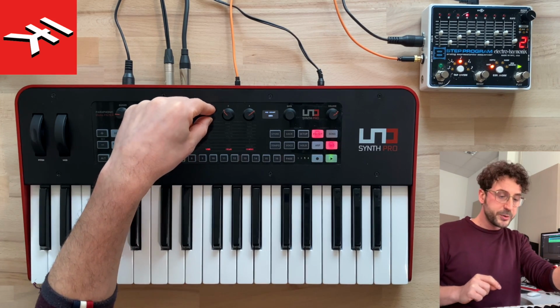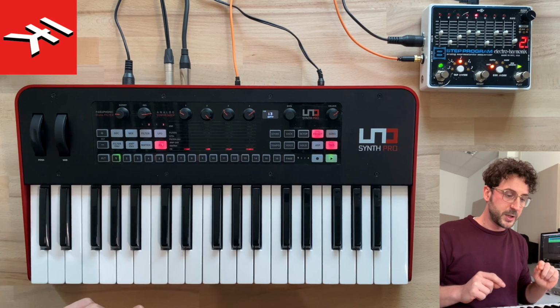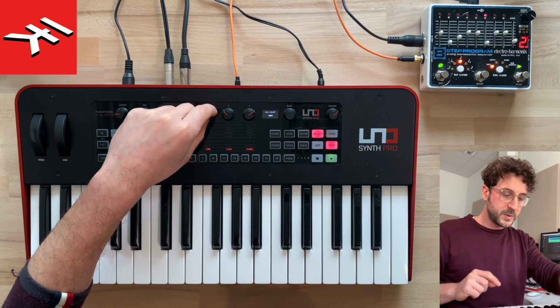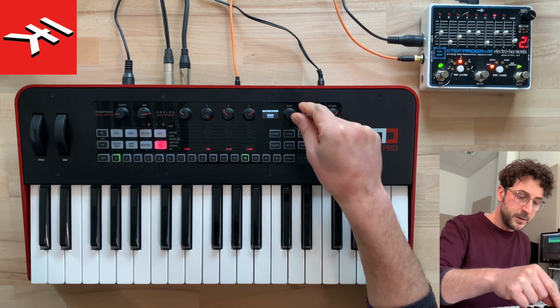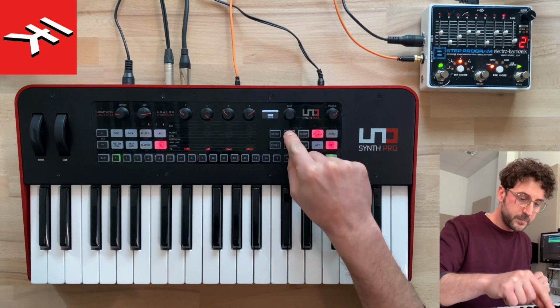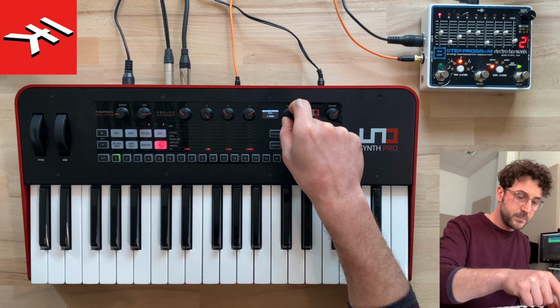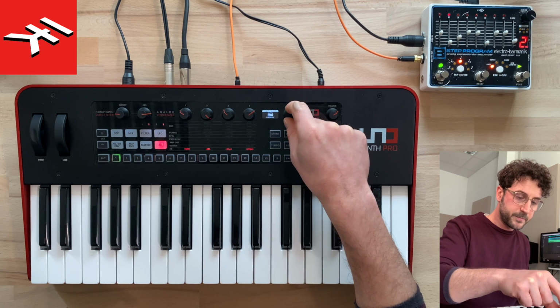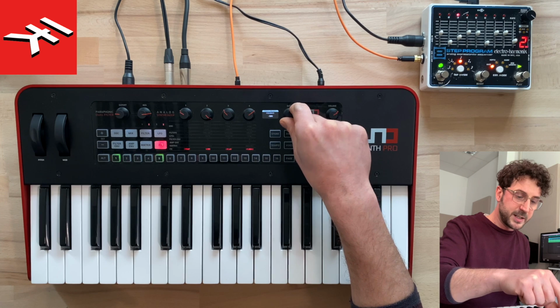So this is the chorus. I'm gonna try to use the flanger. Let's see how it goes. Ooh, so the flanger is not that bad. Music feedback negative.